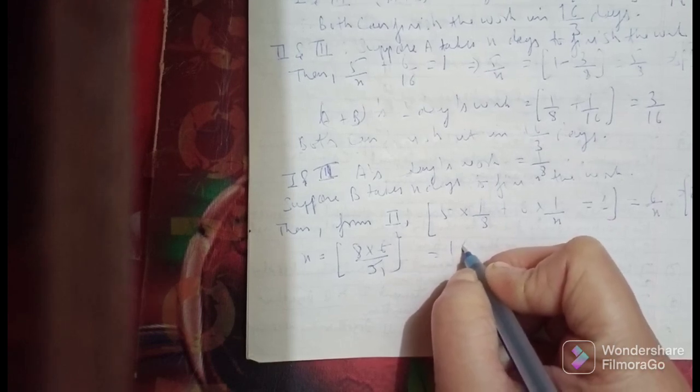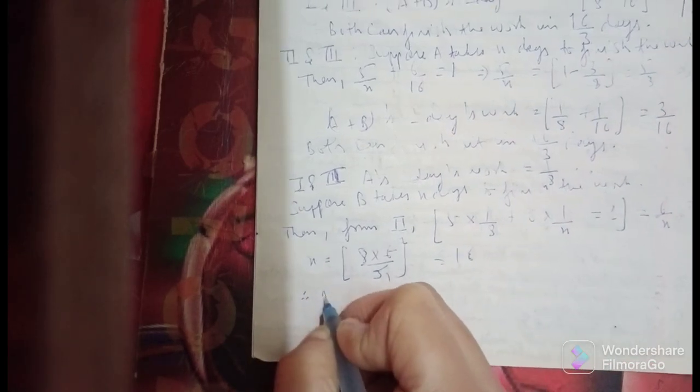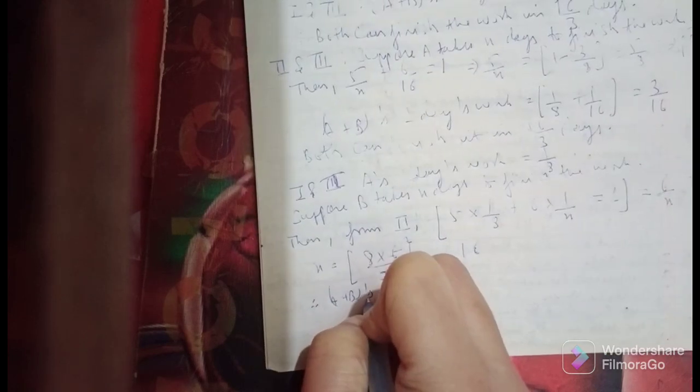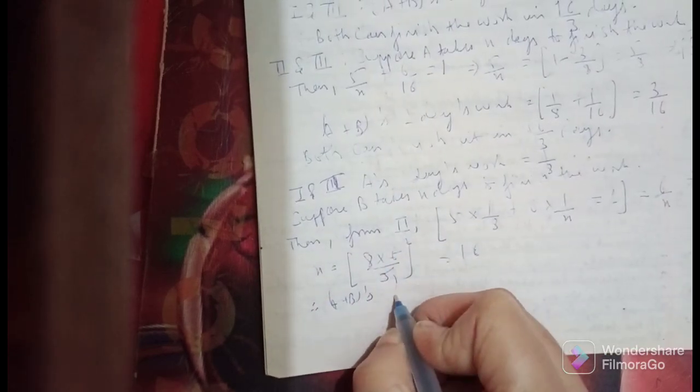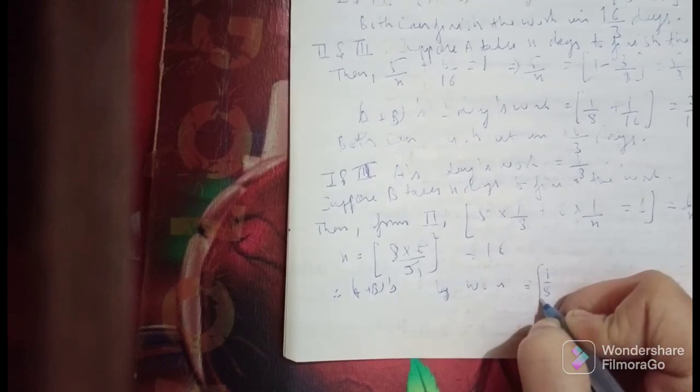So for the same, A plus B's one day's work equals 1 upon 8 plus 1 upon 16, equals 3 upon 16.